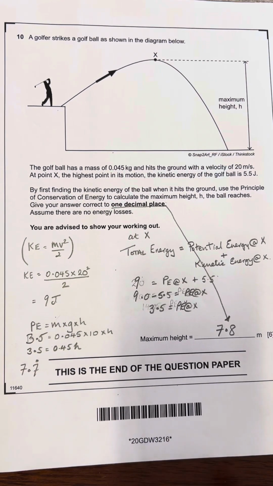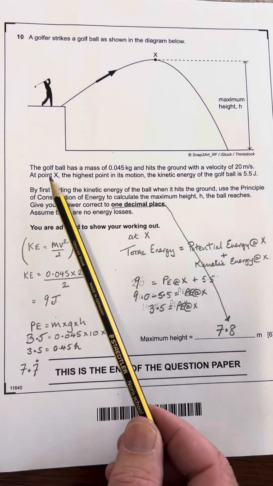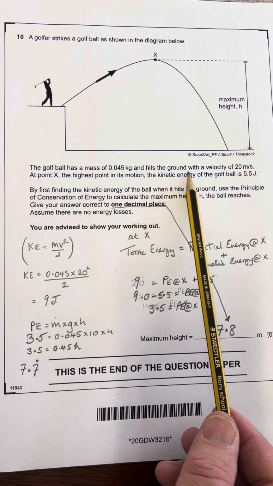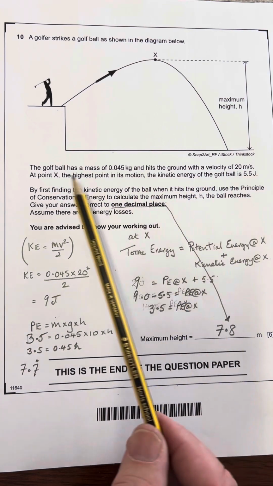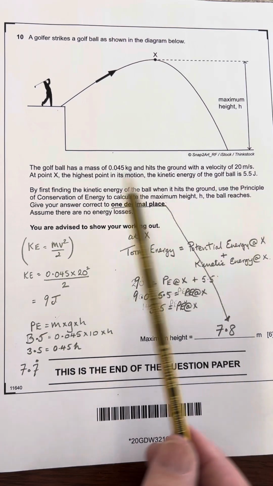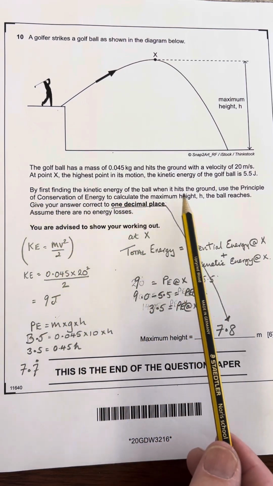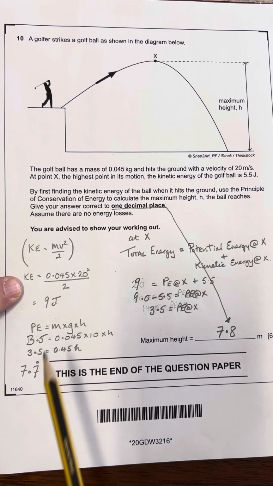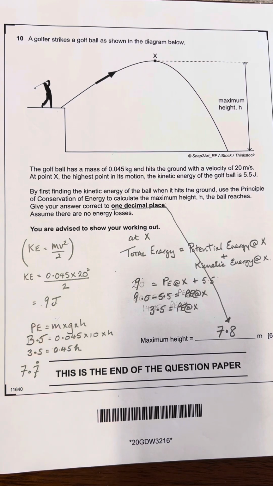Last question. Golfer strikes a golf ball as shown in the diagram. A golf ball has a mass of that many kilos, that's all right. And it hits the ground with a velocity of 20 meters per second, that's all right. At point X, the highest point in the motion, the kinetic energy of the golf ball is that. By first finding the kinetic energy of the ball when it hits the ground. Formula. Bits and pieces in. Everything was right, no mistakes. So there's 9 joules of energy when it hits the ground.